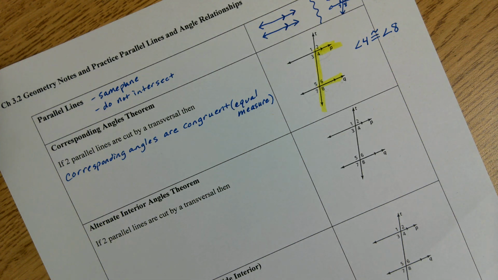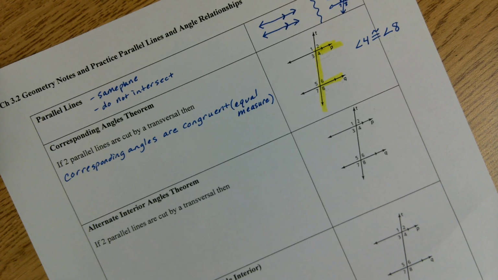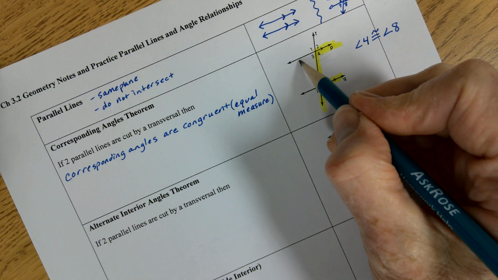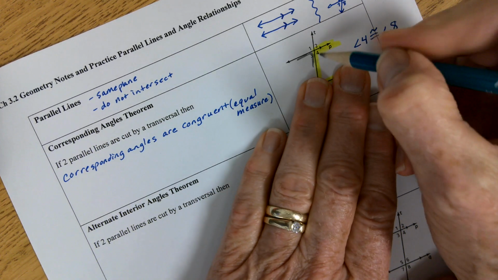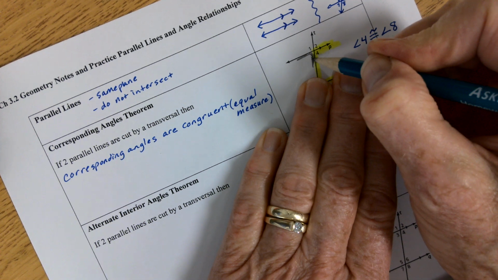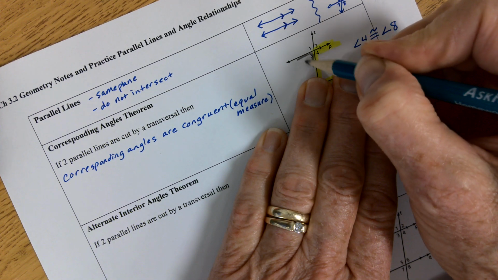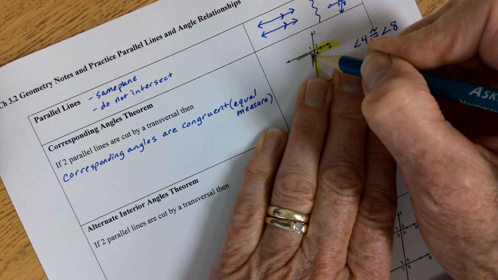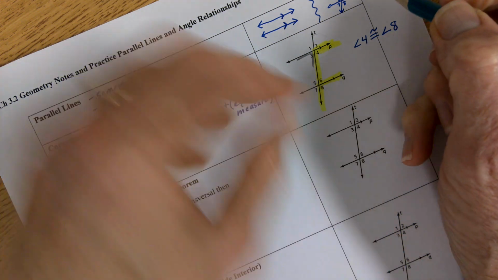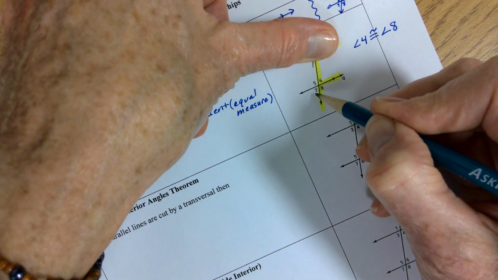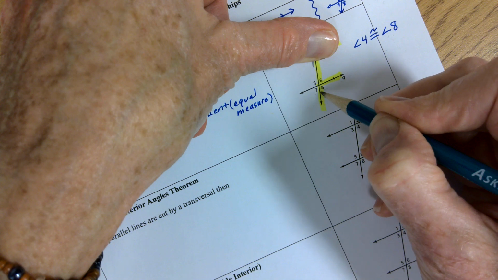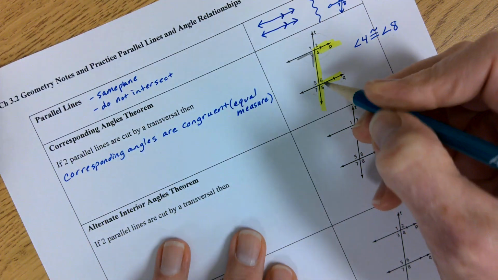We could do other angles that match also. If I go the bottom left side, okay, this is bottom left, angle 3, bottom of this 4, it's on the bottom of it and it's on the left side. I could go to the bottom intersection, bottom angles, left side would be 7.